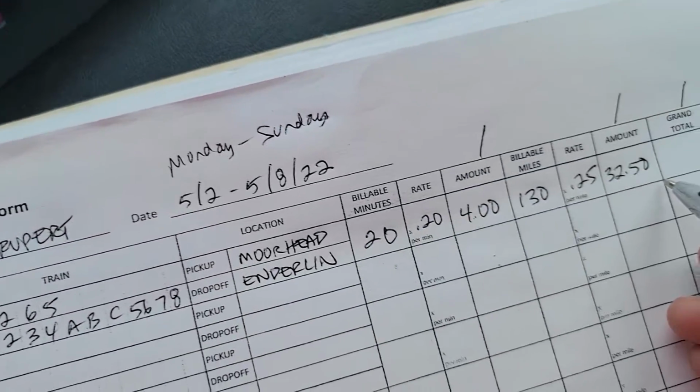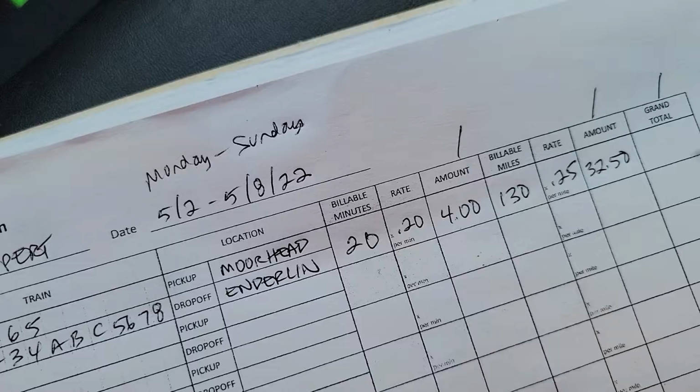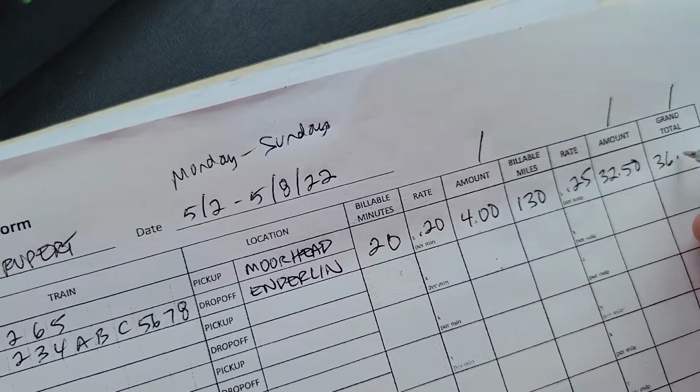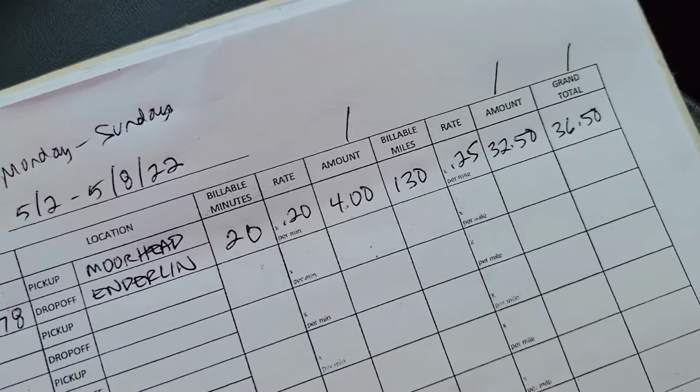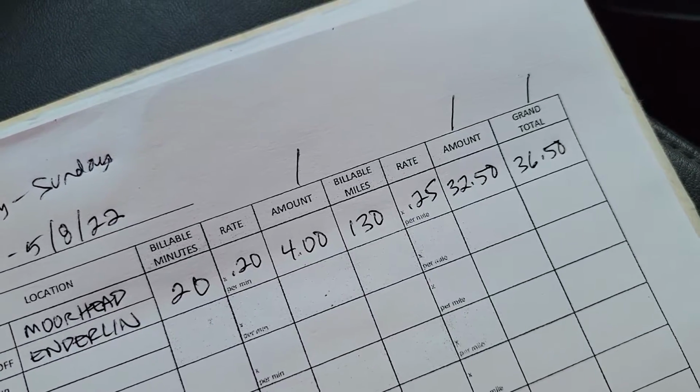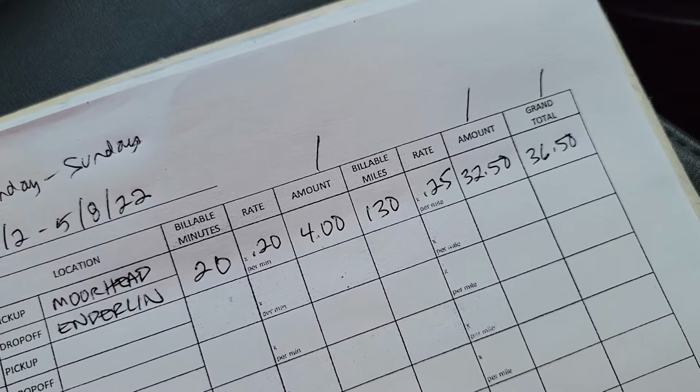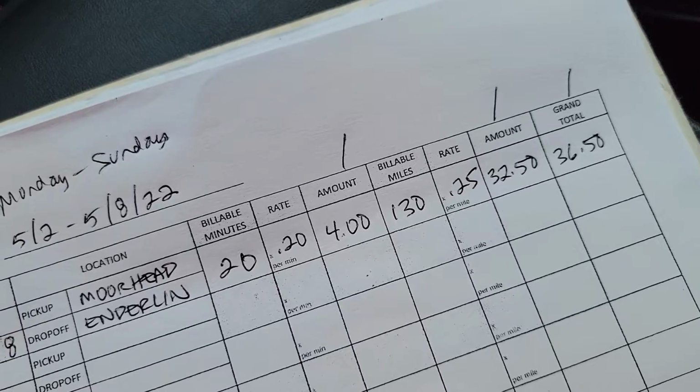So $32.50 plus 4 would be $36.50. So a small trip. It didn't get a whole lot of money, but all of your trips will not be small. Some of them will be long and you'll make more.